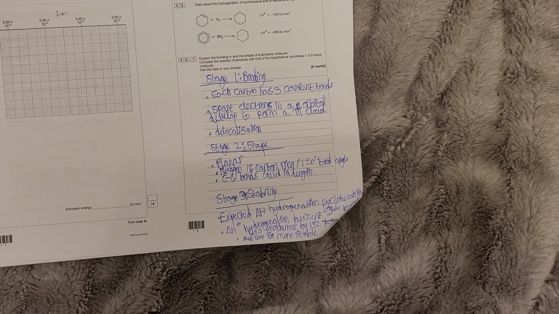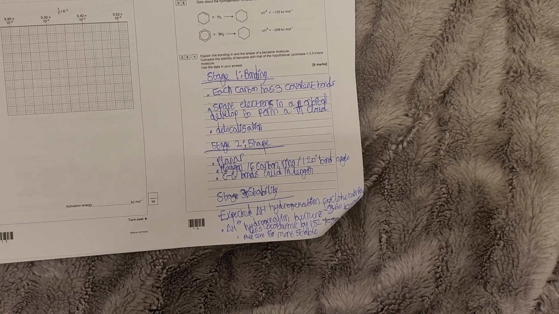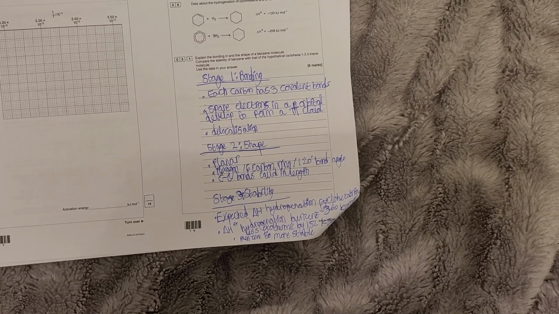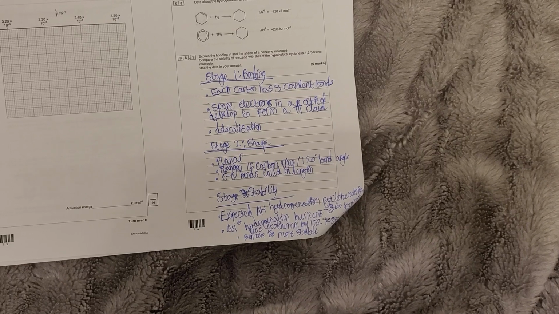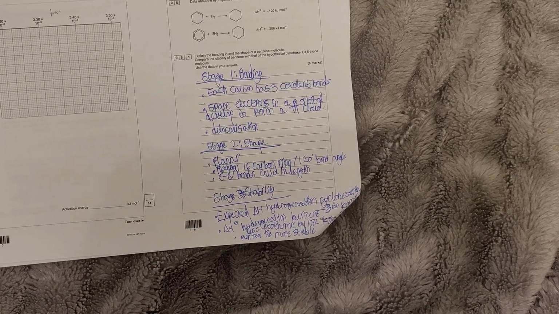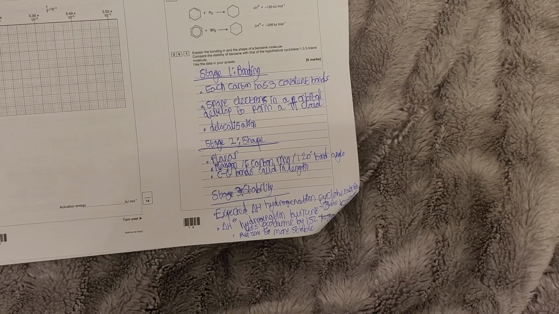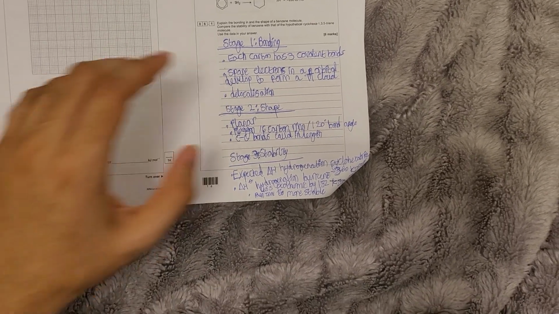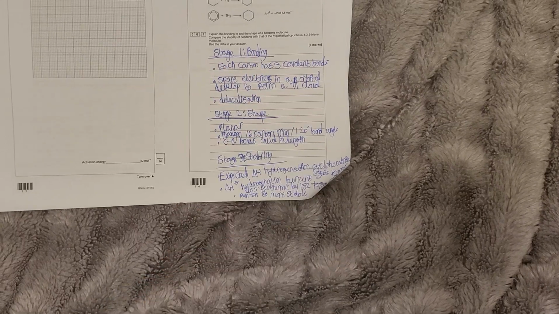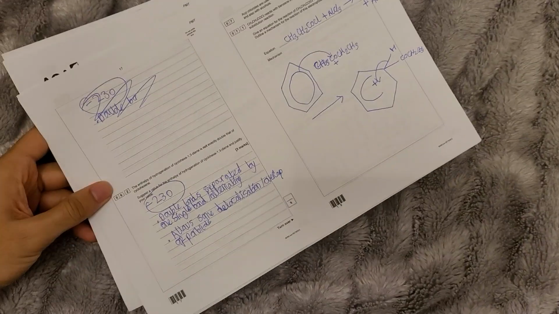Stage 3, the stability. The expected enthalpy of hydrogenation of cyclohexatriene is minus 360 kJ mol^-1. The actual enthalpy of hydrogenation of benzene is less exothermic by 152 kJ mol^-1, as benzene is more stable. Just copy and paste this whenever you get a benzene question, the bonding and shape of it.